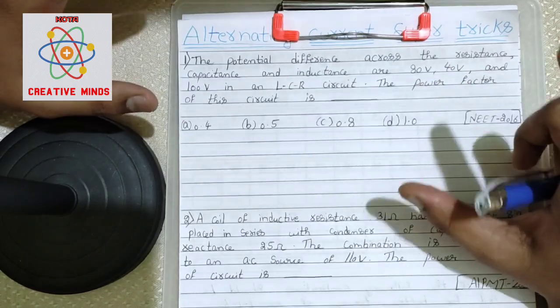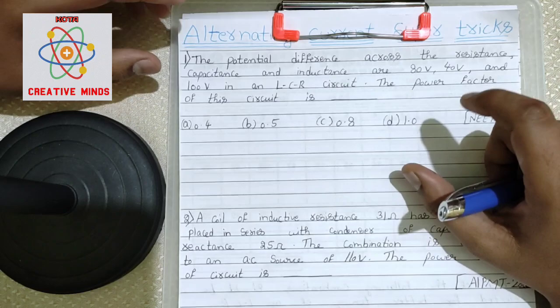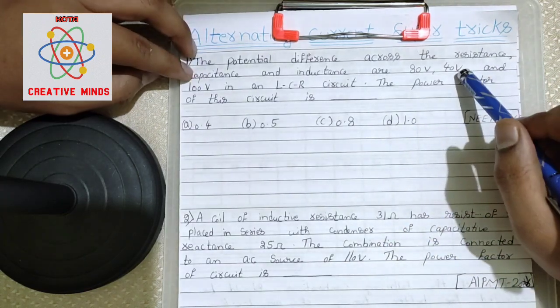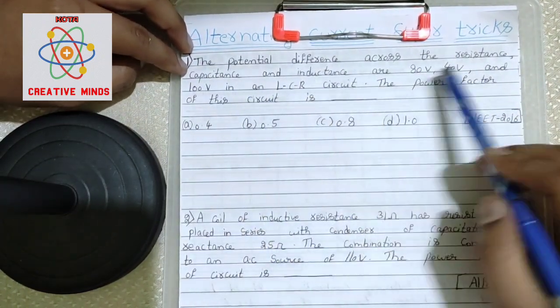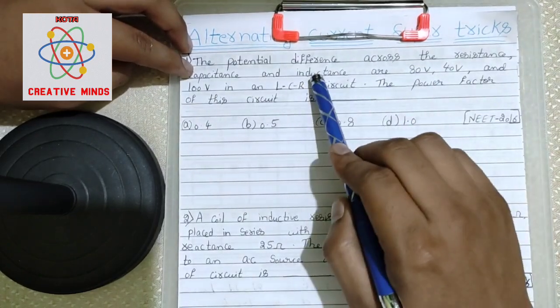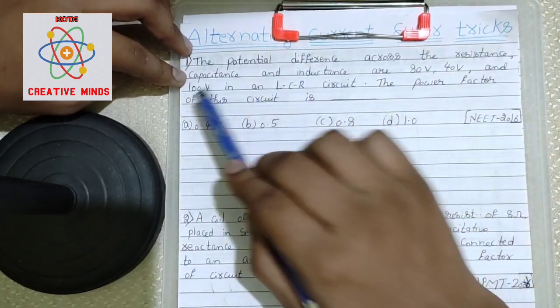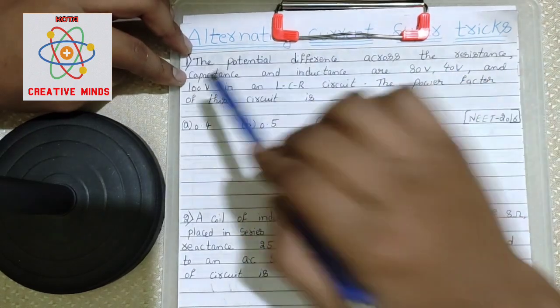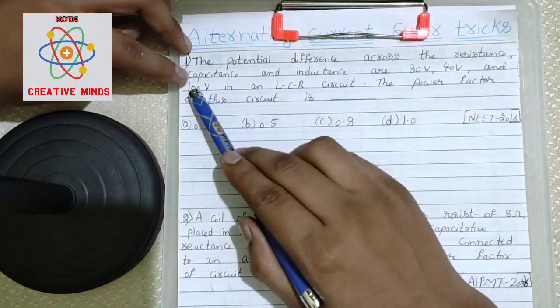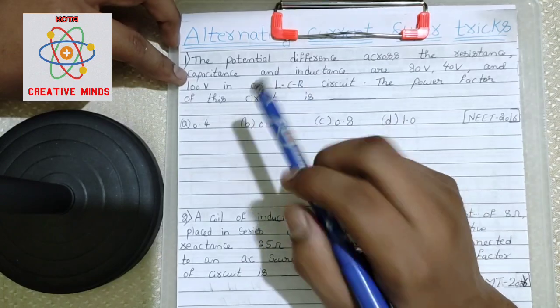Now we have to identify whether it is an inductive or capacitive circuit. First of all, see what the capacitance and inductance values they have given. Capacitance is 40, inductance is 100. Among 40 and 100, which is largest? Obviously 100, right? So it is an inductive circuit.